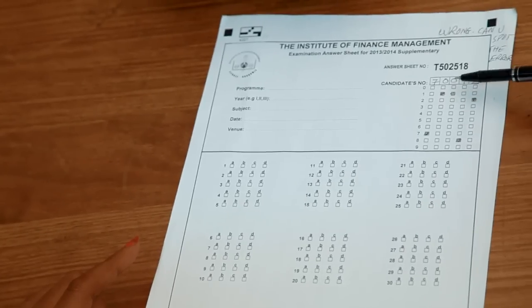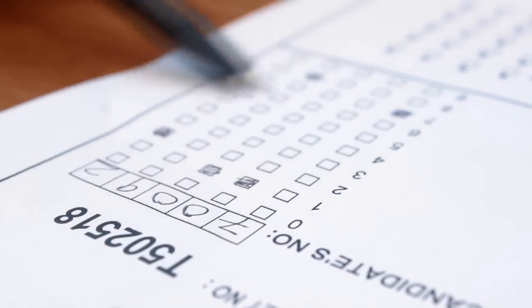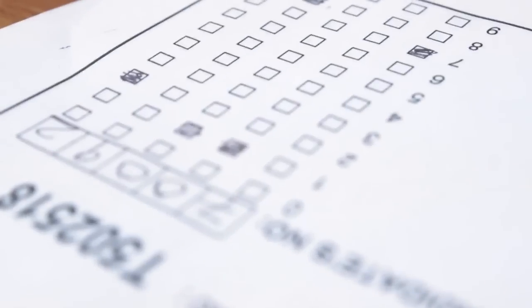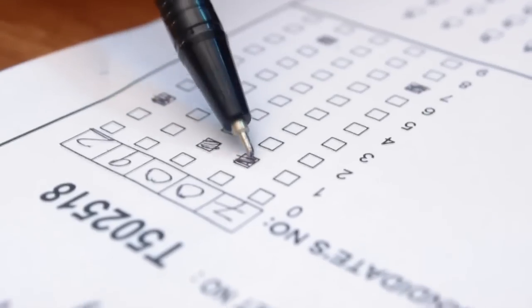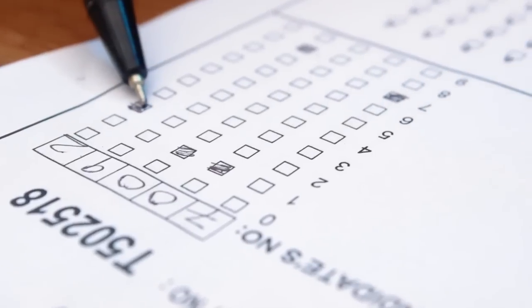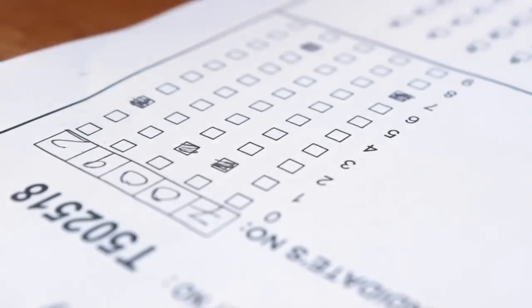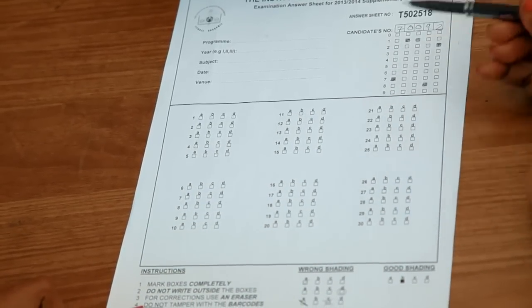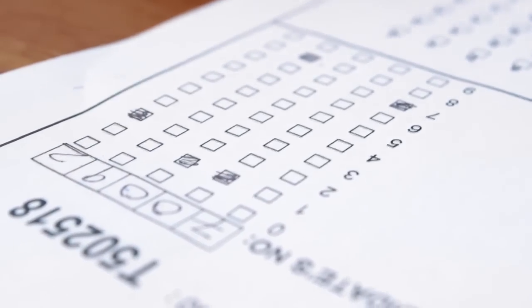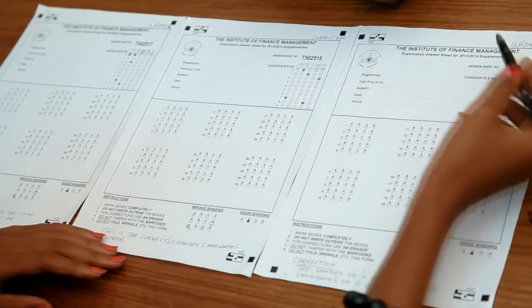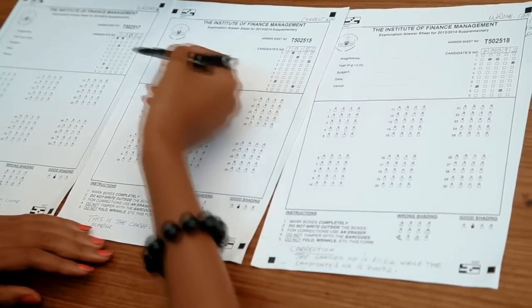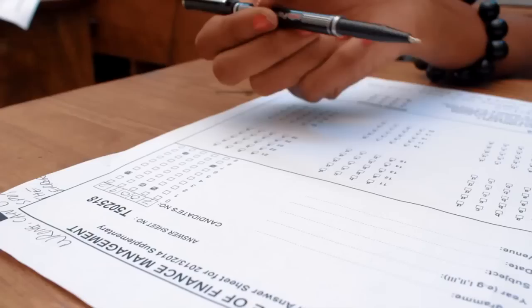Let's look at another form. Can you spot the error in this form? The shaded number is 71182. That's the shaded number, while the candidate's number, which has been written here, is 70092. So the candidate has wrongly shaded this number here. Please avoid these mistakes, and other similar mistakes.